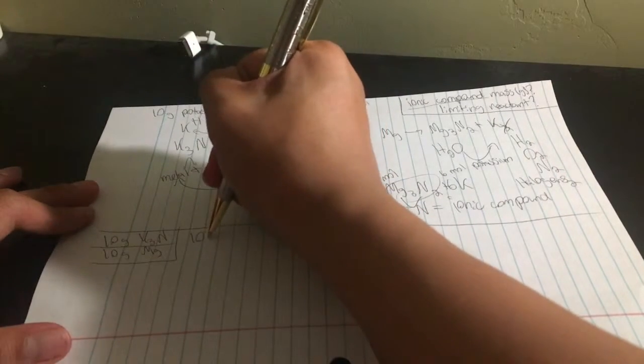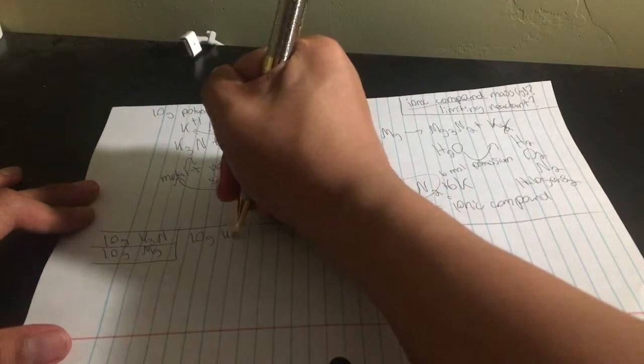So it'd be 10 grams of K3N, right? Just draw out your line. The next step would be to find how many grams are in 1 mole of this compound.